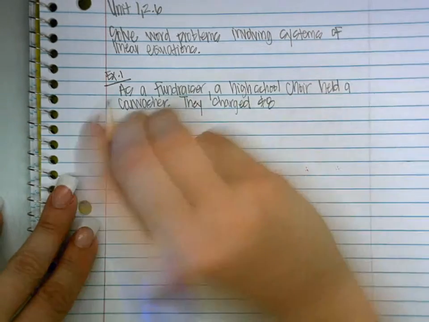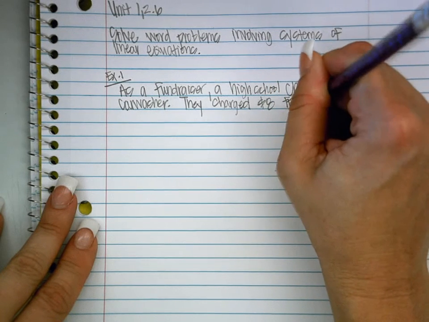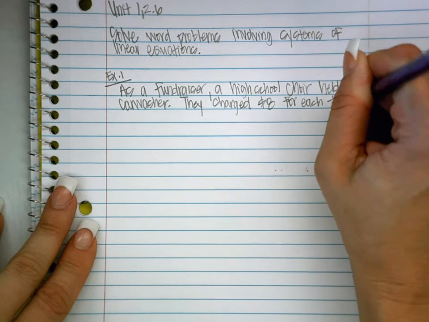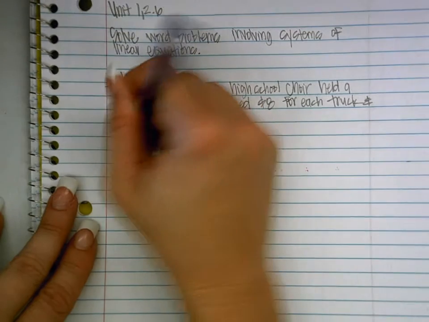They charged $8 for each truck and $6 for each car.